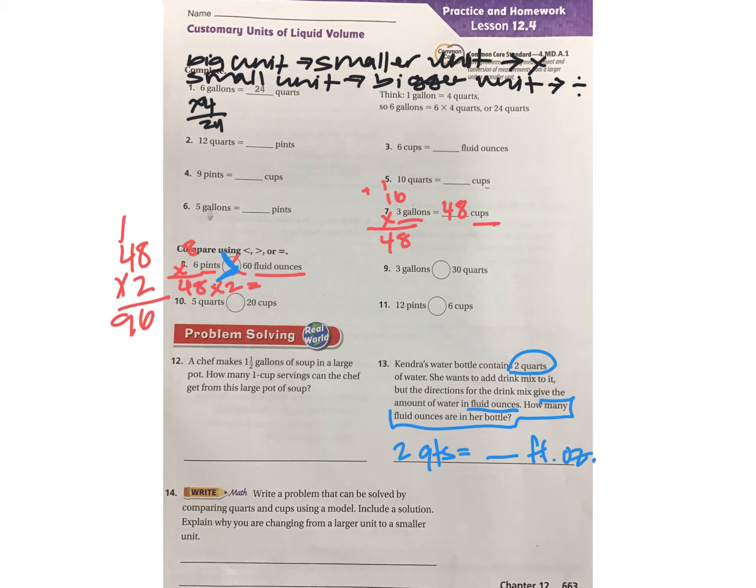Okay. All right, so I'm going from a big unit to a smaller unit. So I'm going to multiply. Okay. How many ounces are in a quart? Well, we have to figure this out. How many ounces are in a cup? How many ounces in 1 cup? 8 ounces equal 1 cup. Okay. So we have our ounces.